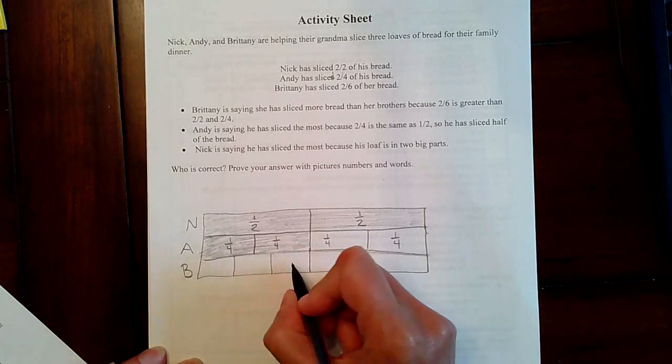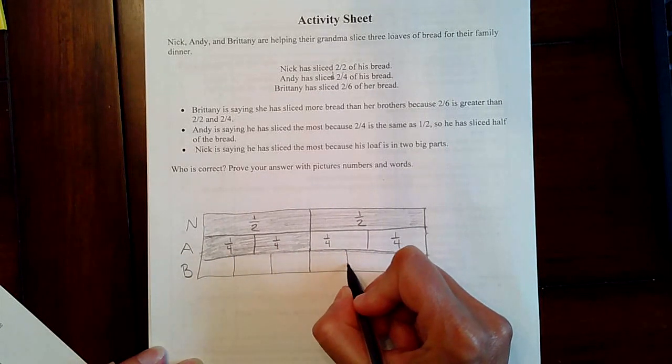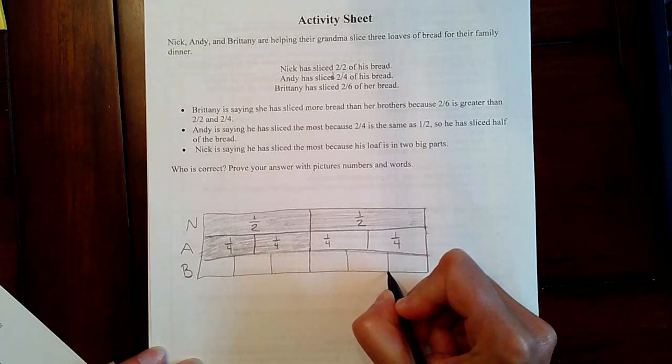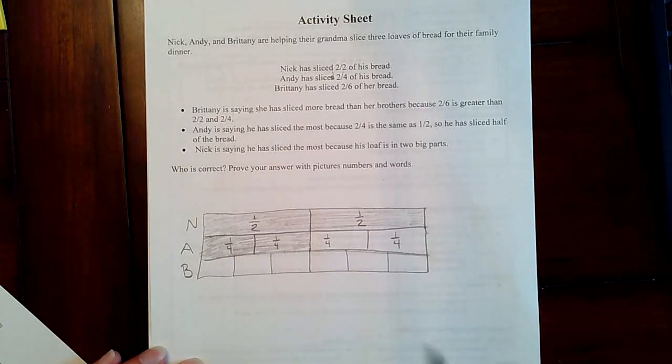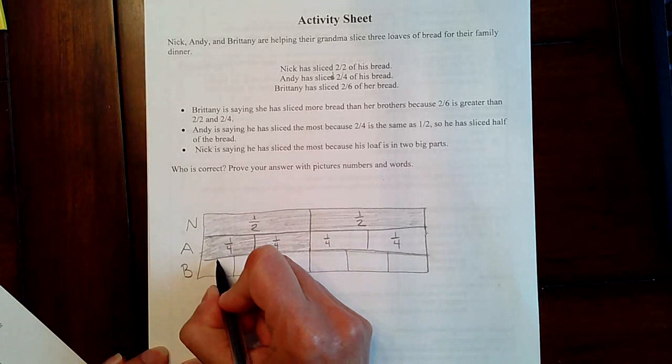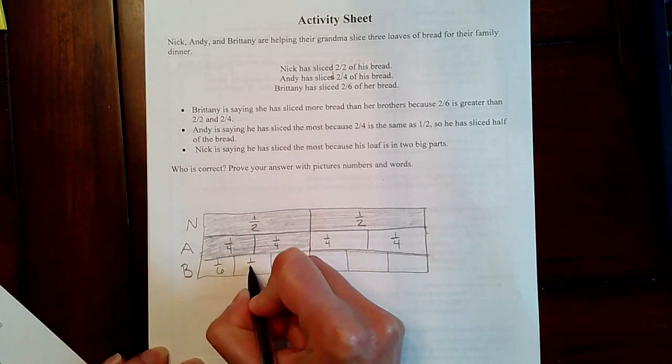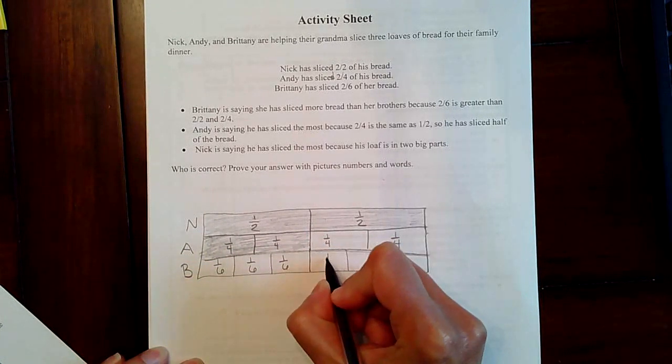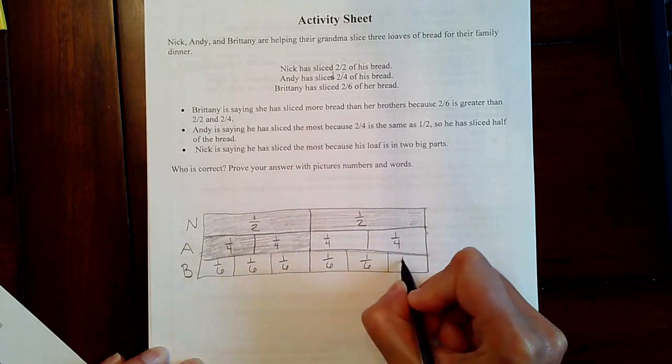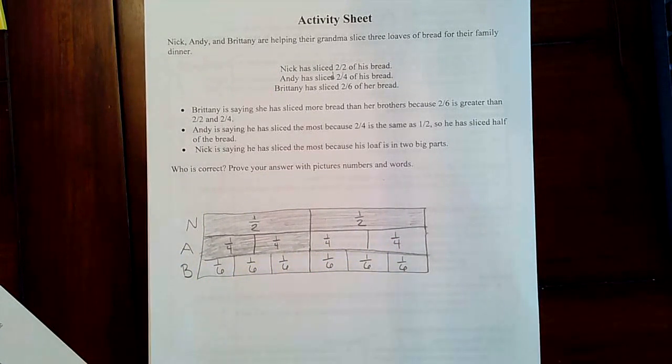There's 1, 2, 3, and then 4, 5, 6. Okay, I'm going to label those. Now Brittany has sliced 2/6 or 2 out of 6 of the pieces.